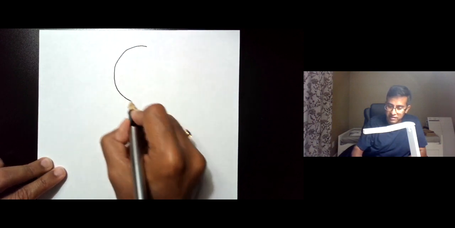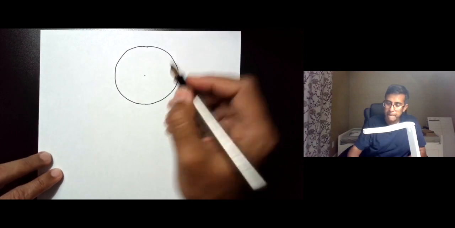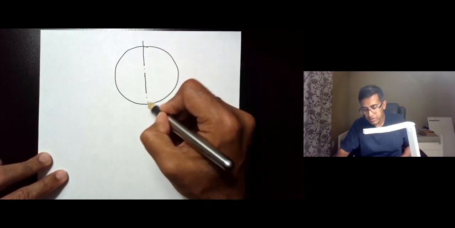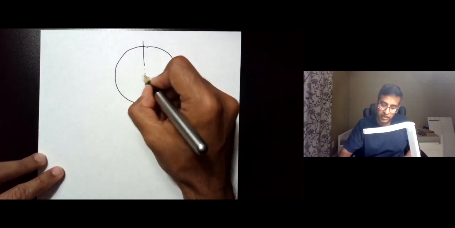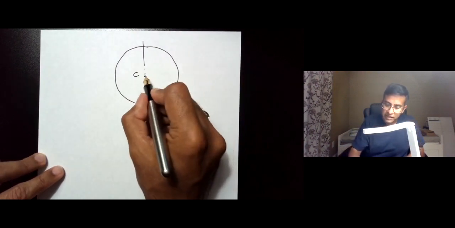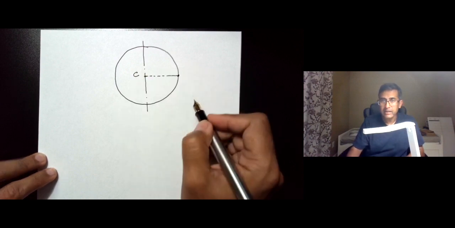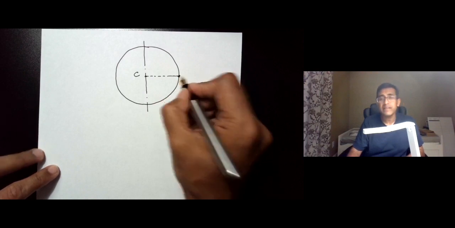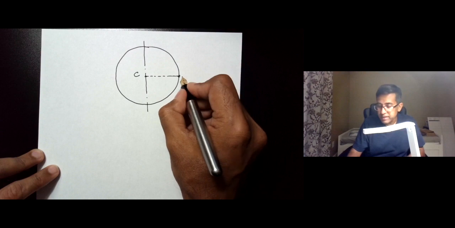So let's say this is our disk, and here again let me show the vertical line. This is the point C. Let's say that we consider the case where the angle theta is 90 degrees and the point P is at the circumference. Rolling without slipping is happening.